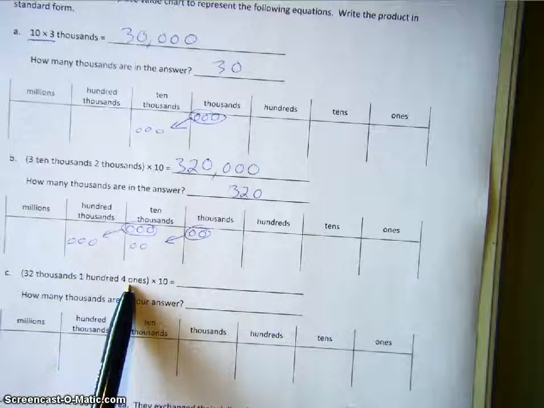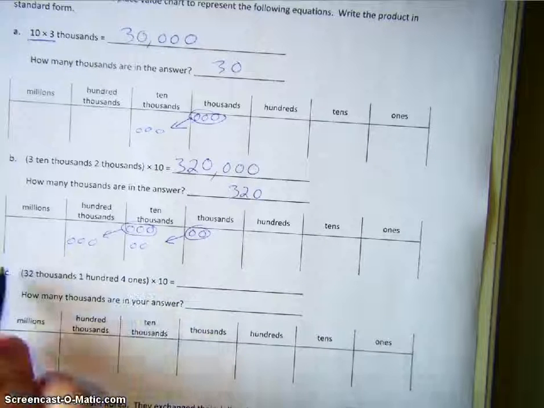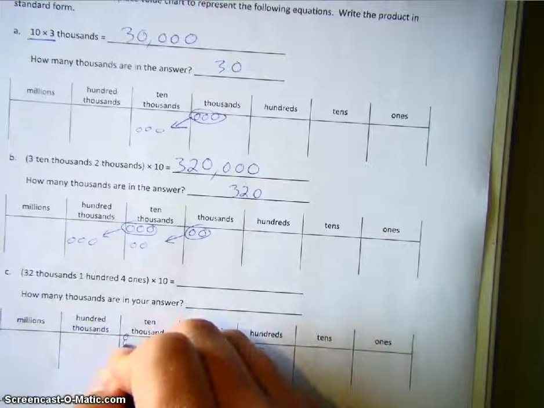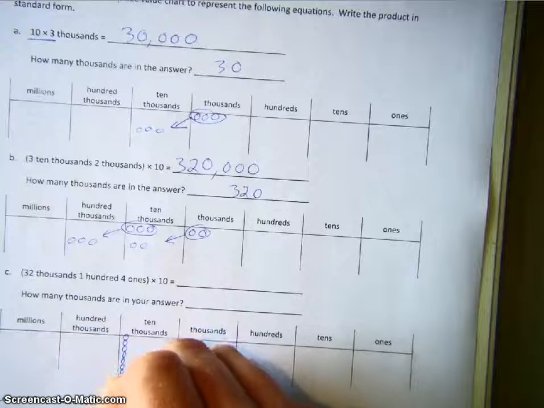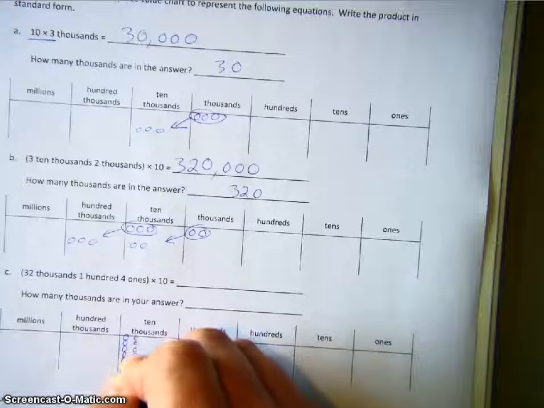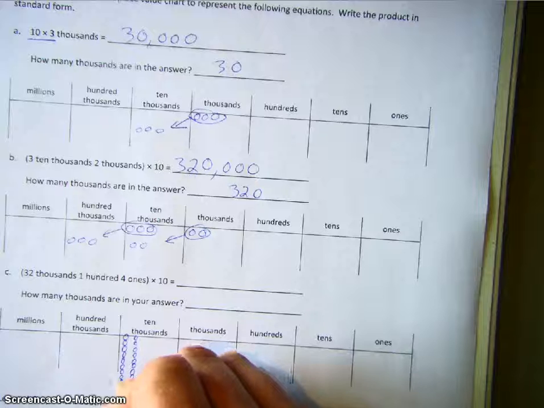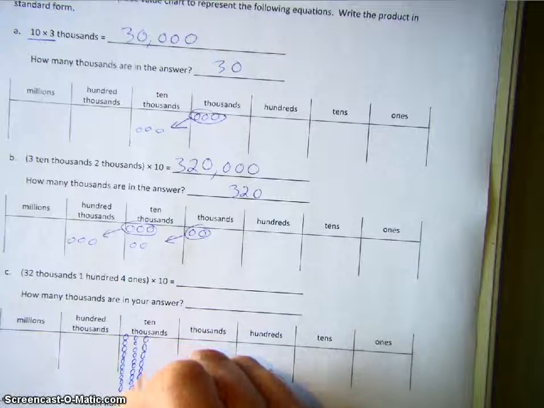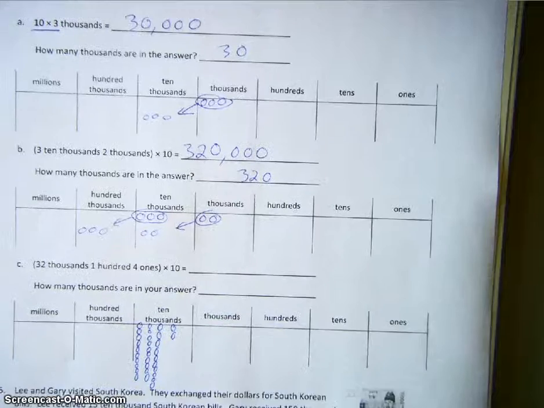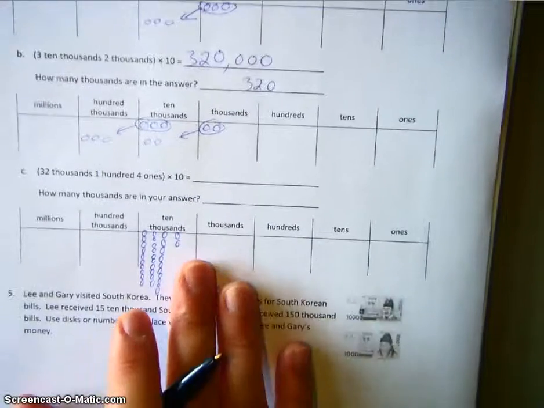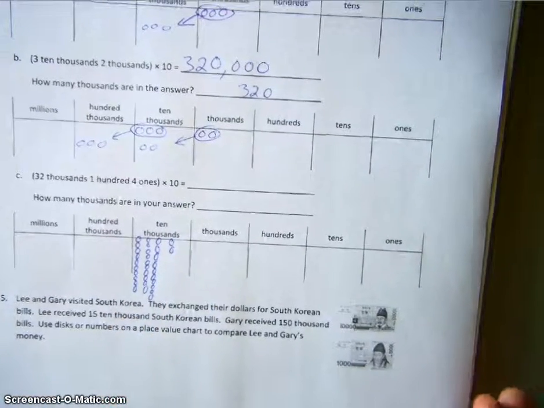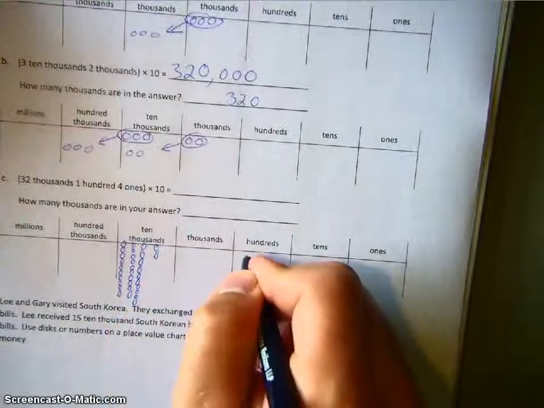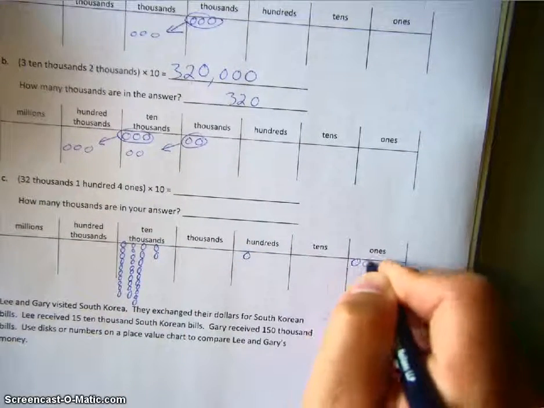Okay. So our last one, 32 thousands, 104 ones. This one's going to be a little bit tricky because we're going to have to do some bundling. So we're going to draw 32 thousands. There's our 32 thousands. Now remember, I want to do this in groups of 10 for when I go to bundle later on. We have 100, and I have 4 ones.